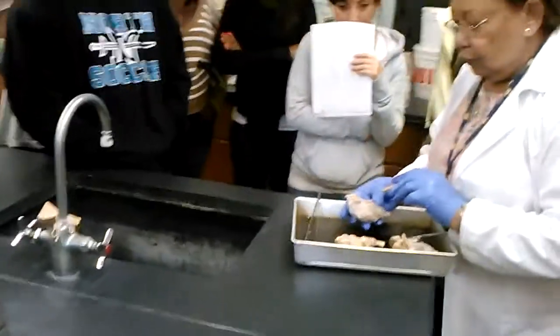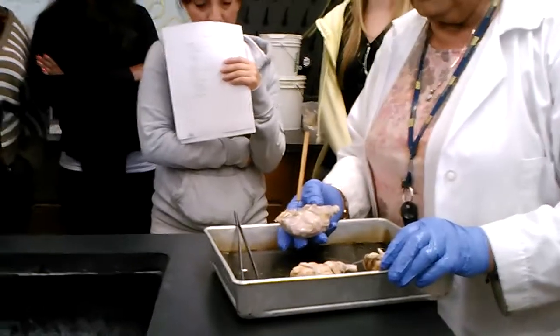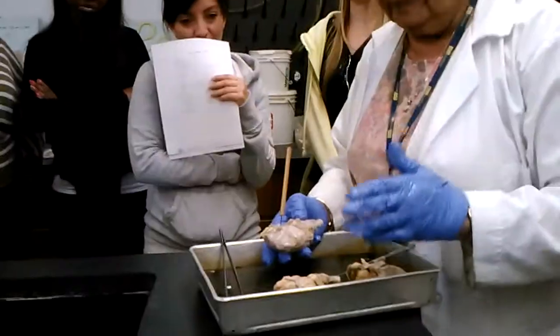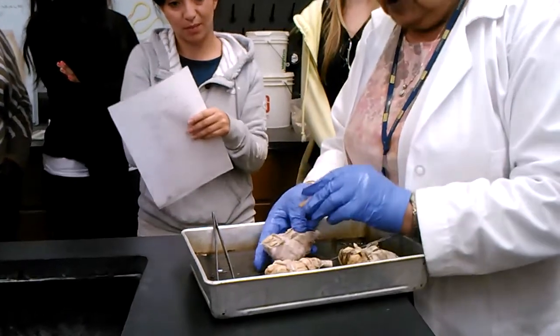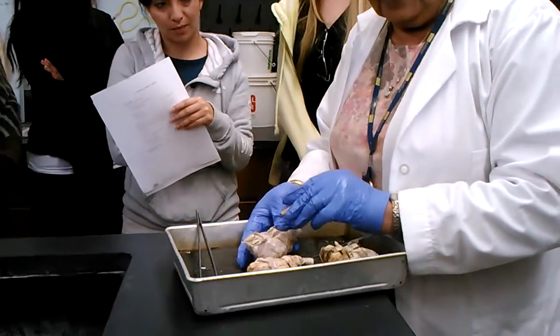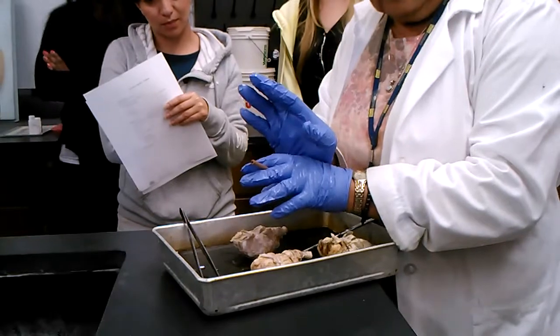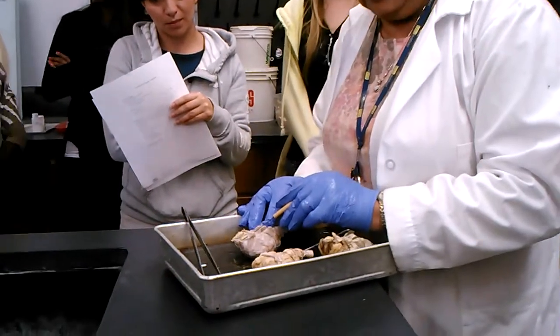If you can tell me, what is this in the middle? What is that? Same position. Optic chiasm. The optic chiasma. These are the two optic nerves, and where they meet together, that is the optic chiasm.